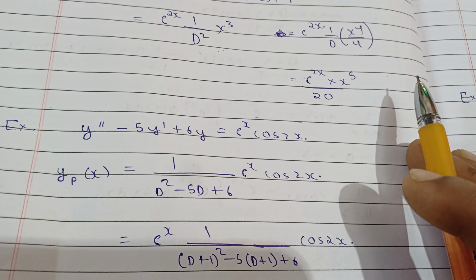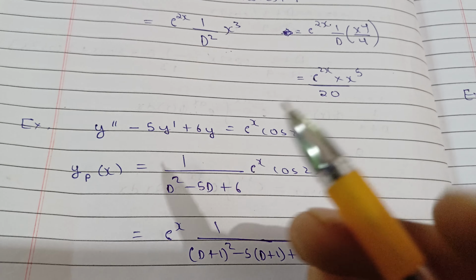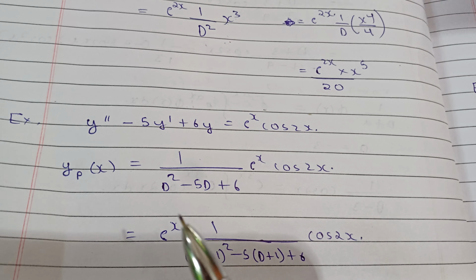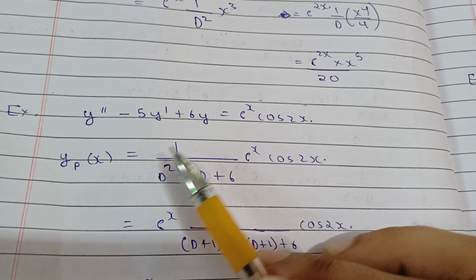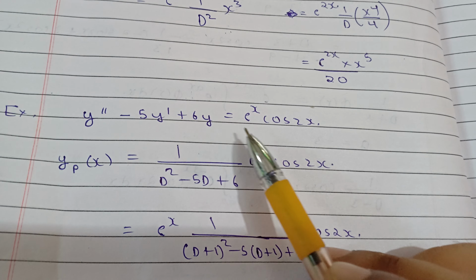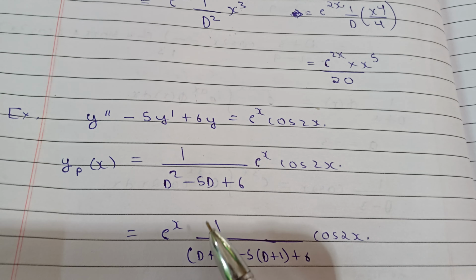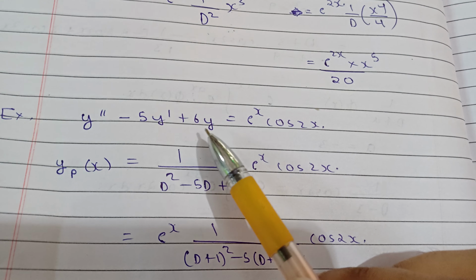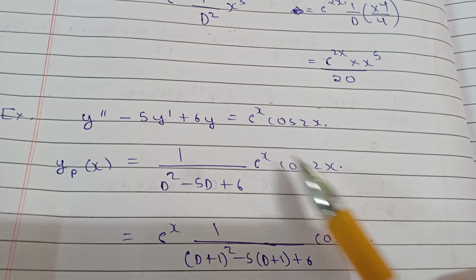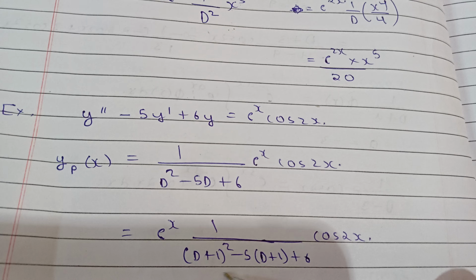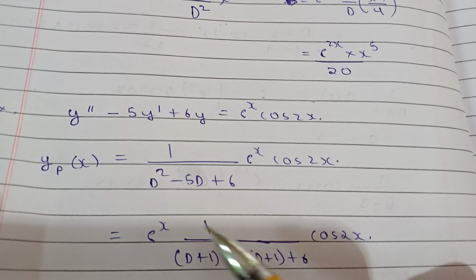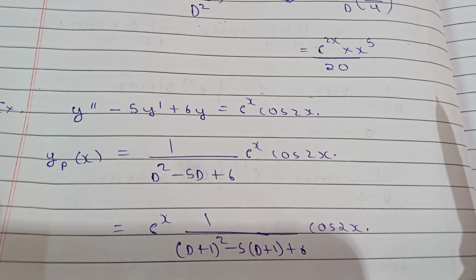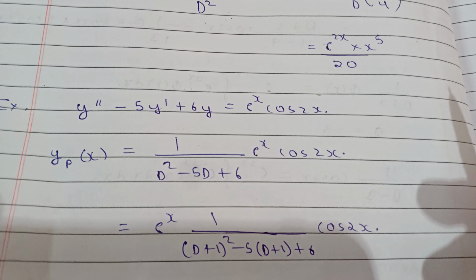Now try to solve this question. I will give the solution in the next lecture, and the next lecture will be the last lecture for the differential equation. So try to solve this by yourself. y double dash minus 5y dash plus 6y equals exponential x cos 2x. It will be simple. F(D) will be D square minus 5D plus 6, and you will have this. Then just replace D with D plus 1, and solve this and operate on this. So try to solve. In the next lecture we will see the solution. Thank you everyone.